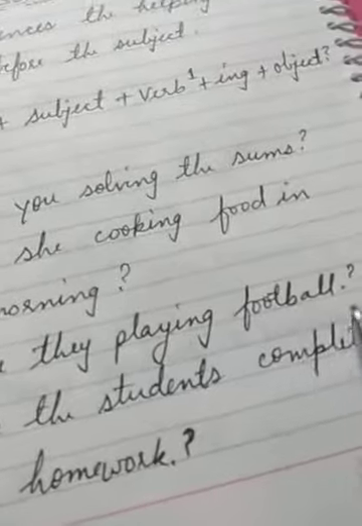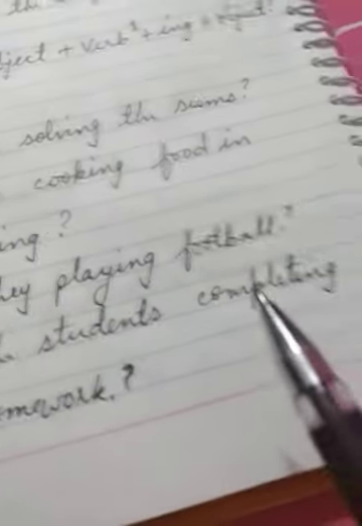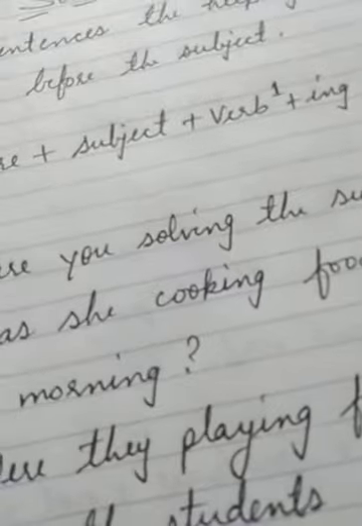Were they playing football? Were the students completing their homework? So in all the examples, every interrogative sentence ends with the question mark. So please remember it.